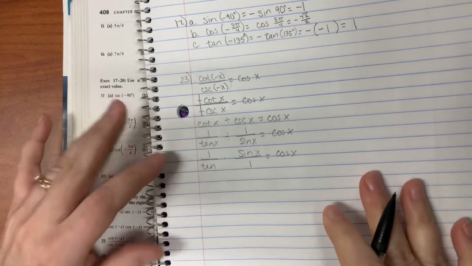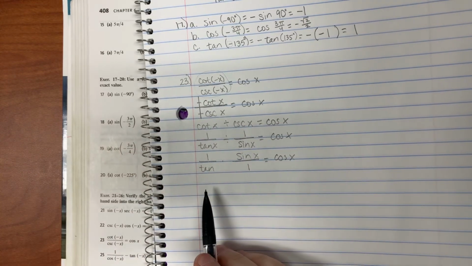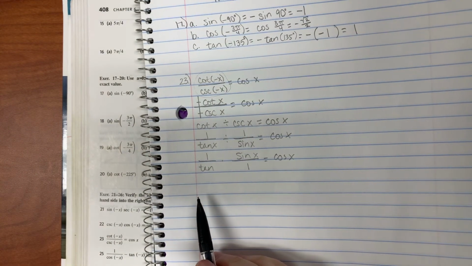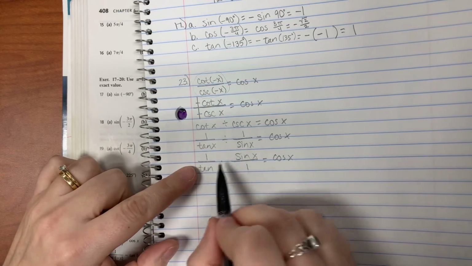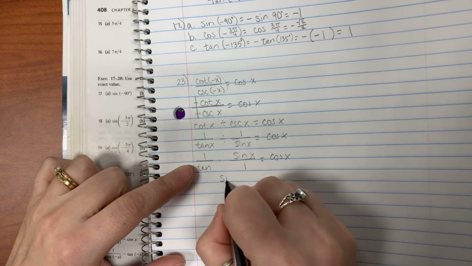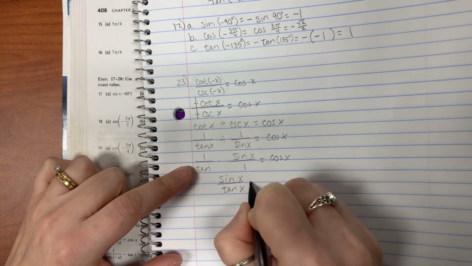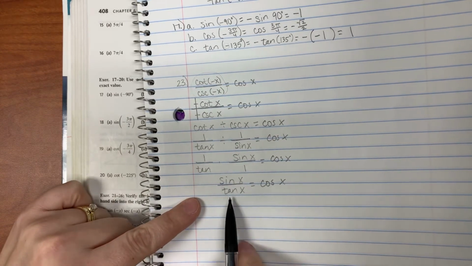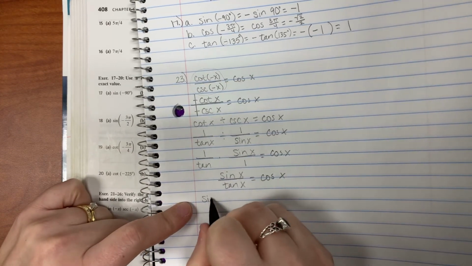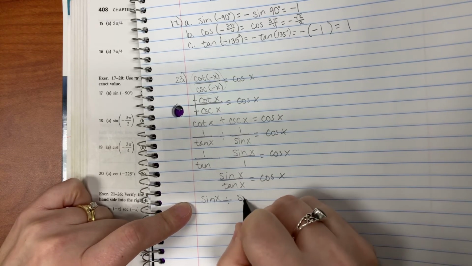The other thing I have to think about is that if I have a 1 over tangent, tangent is really sine over cosine, right? So let me get this together in one fraction. So I've got sine of x over tangent of x. I couldn't simplify anything yet, but I'll be able to. This really means I've got sine divided by sine over cosine.